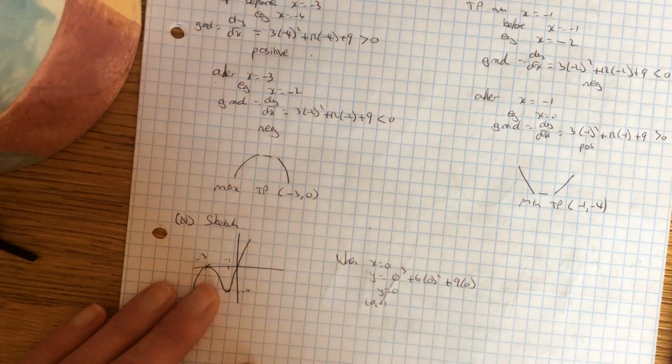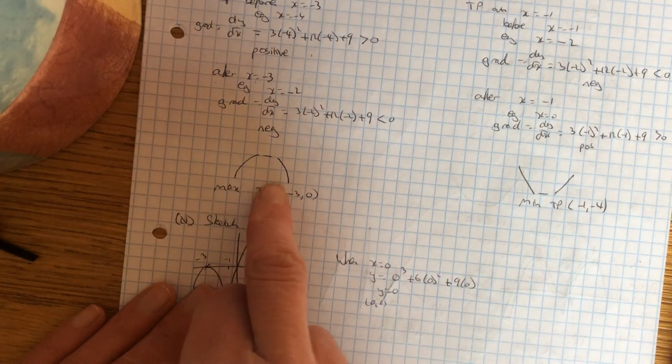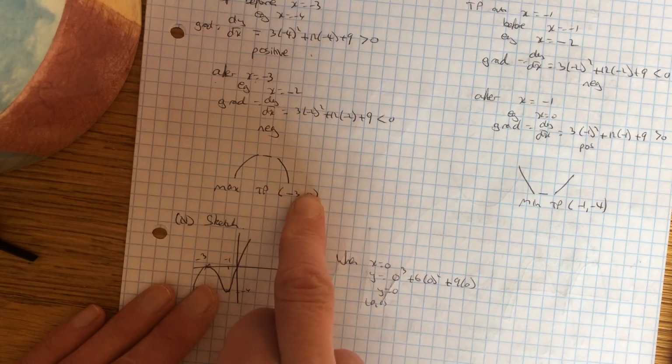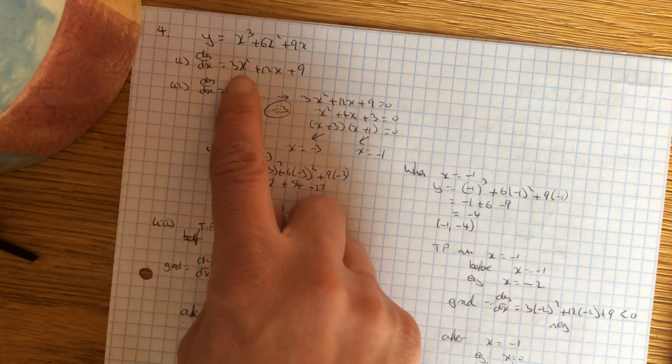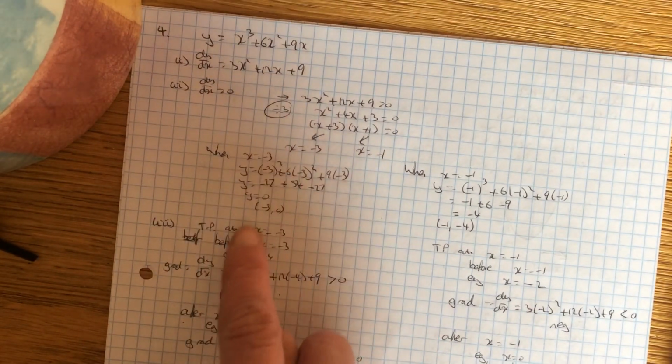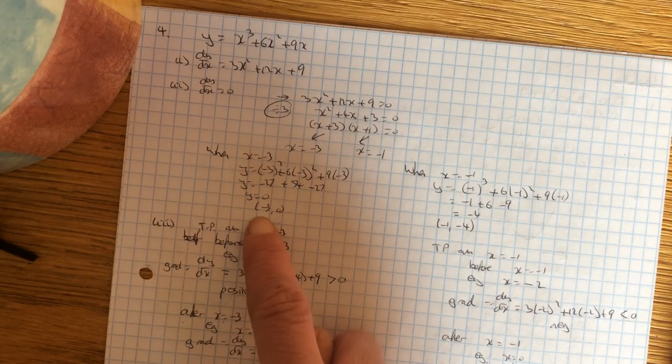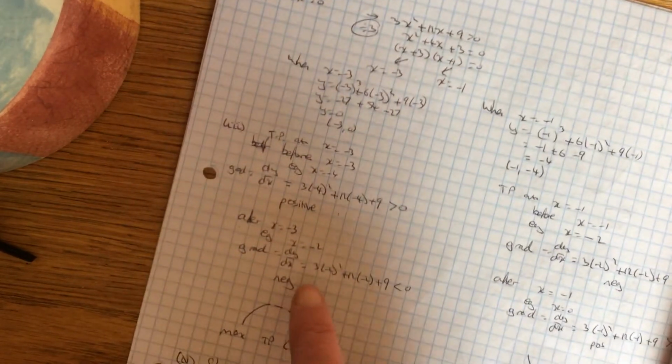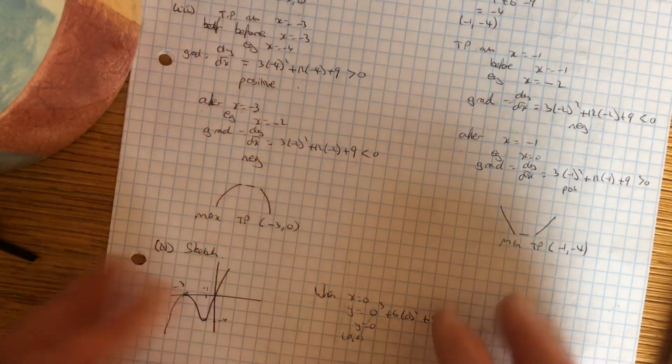But as I say, if you're not asked to do it that way, do the second derivative. So if you were doing the second derivative, you would have 6x add 12 and then sub your x in. So it will be 6 times minus 3, which is minus 18. Add your 12 is minus 6. So it's a negative second derivative, which means it's a maximum turning point.